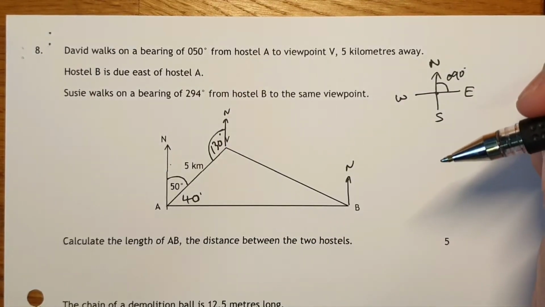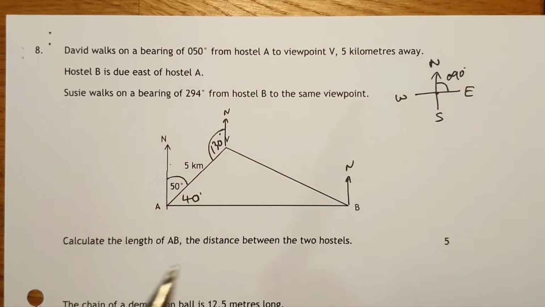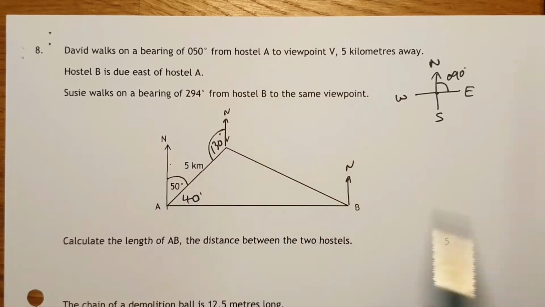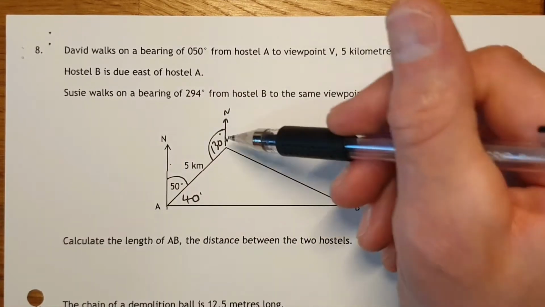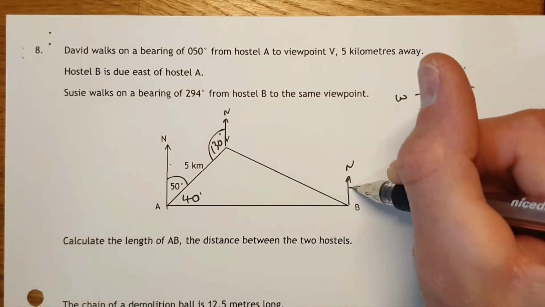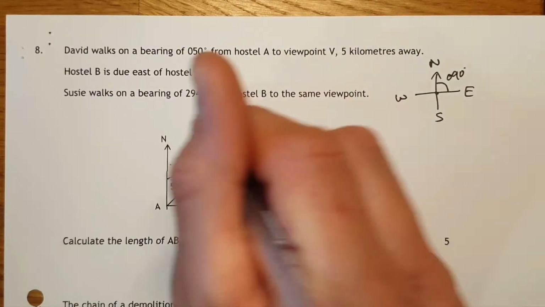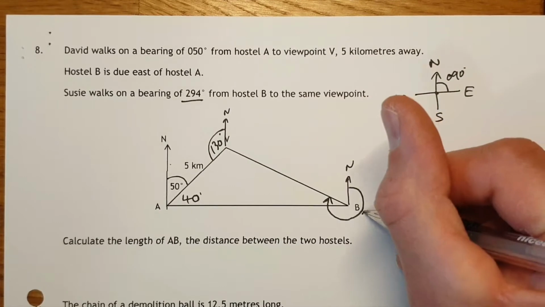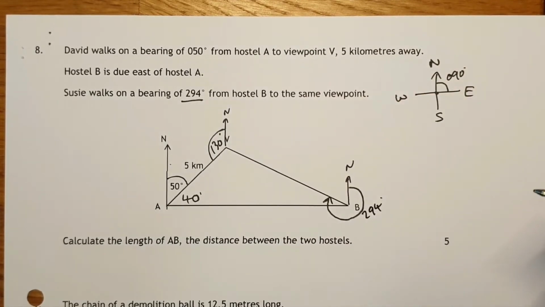Now we've also got Susie's walking on a bearing of 294 from hostel B to the same viewpoint. Now your viewpoint's up here, remember. So that is a bearing there of 294 degrees. Now that's not marked on the diagram. You have to read that from the notes. So you have to read the question to make sure you get all the information you need.